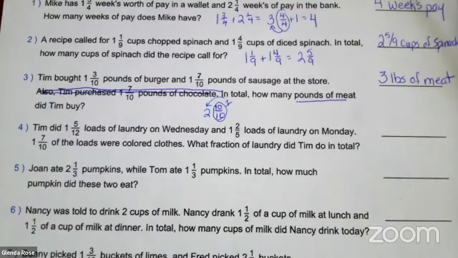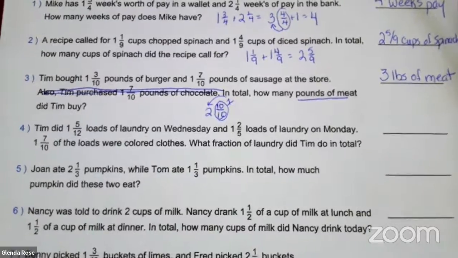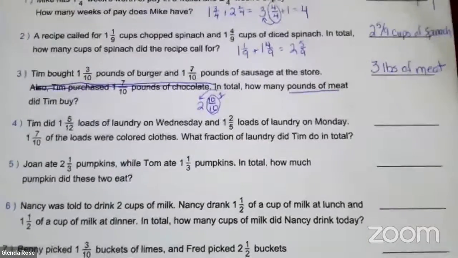And hey, Lorena. What do you ladies think about this one? What's the extra information here? What do I not need?